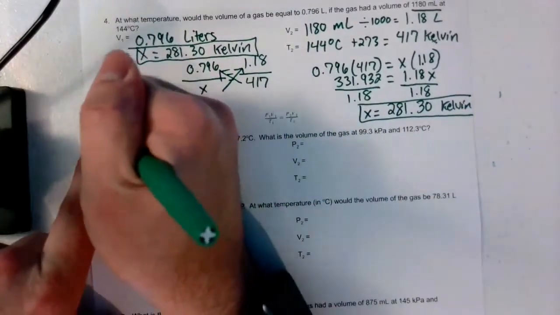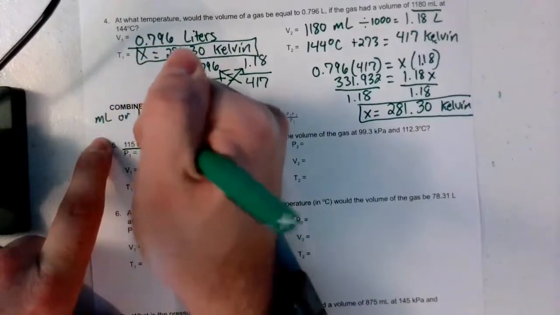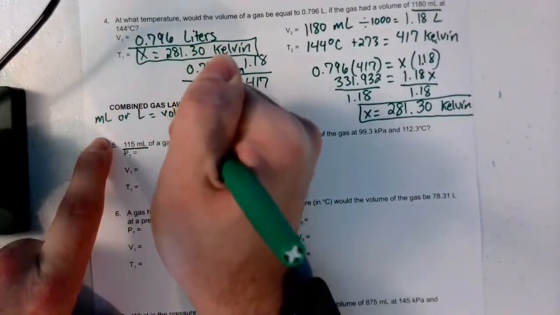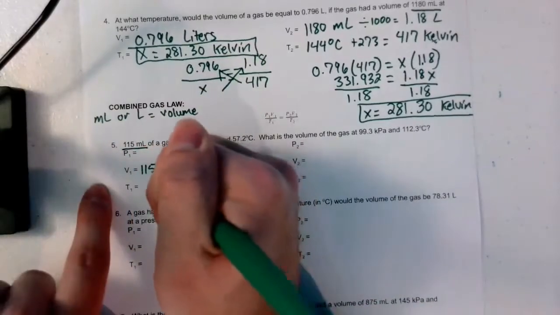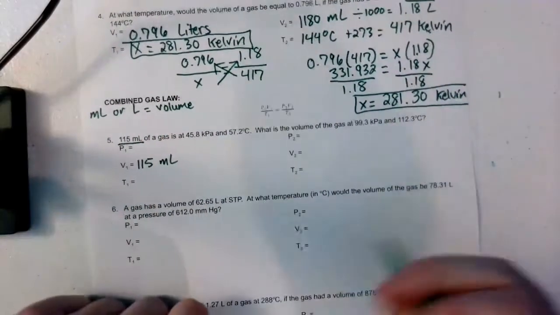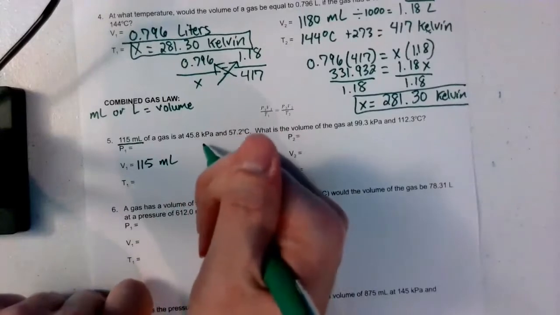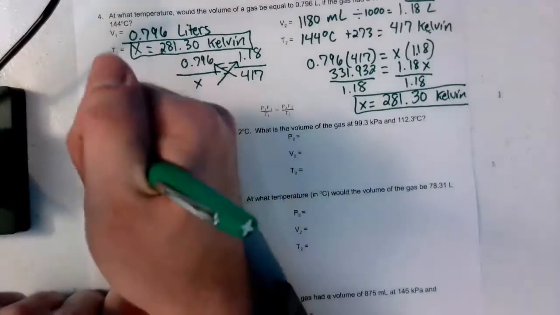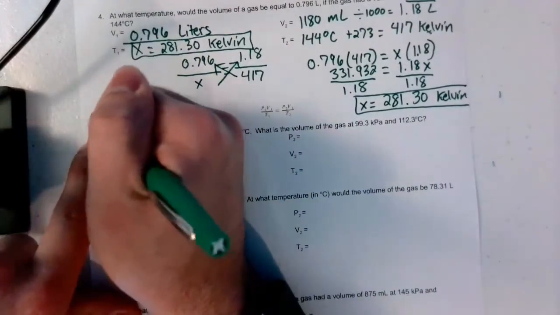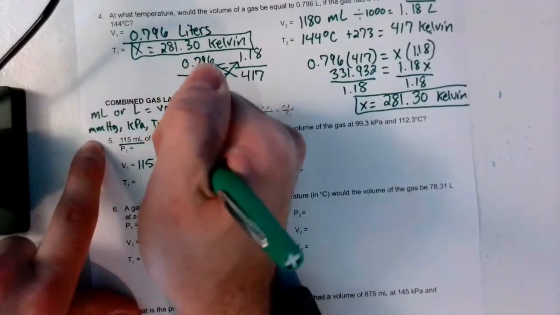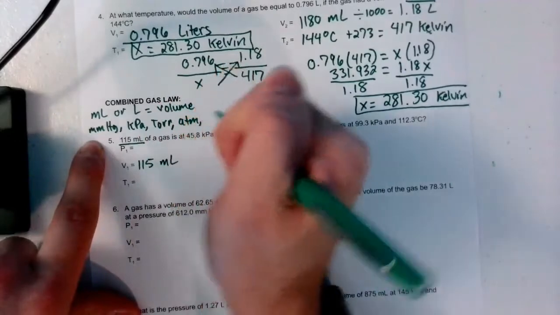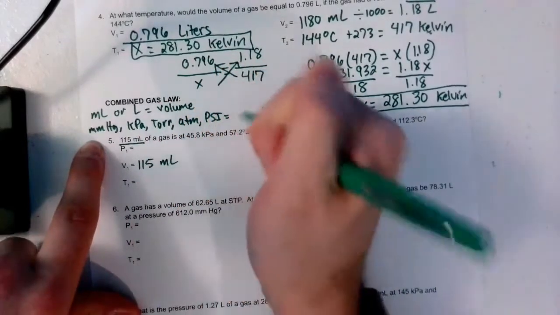So remember, ml or L equals volume. The first V is going to be 115 ml, at 45.8 kPa. So remember, mmHg, kPa, torr, atm, psi, those are all pressures.